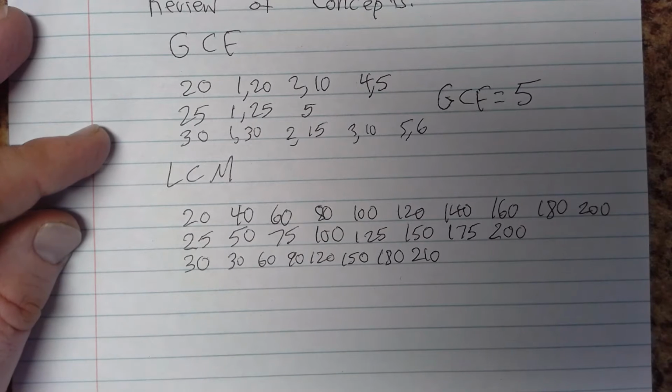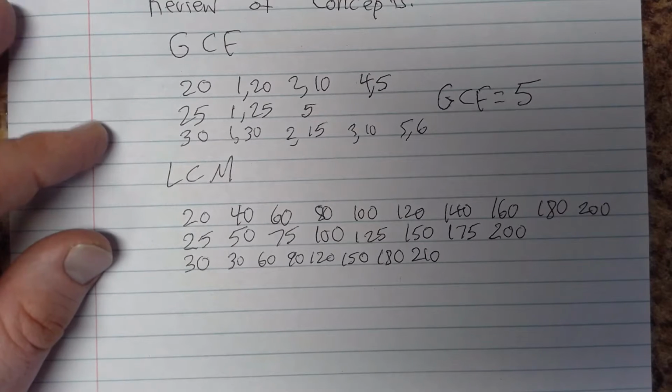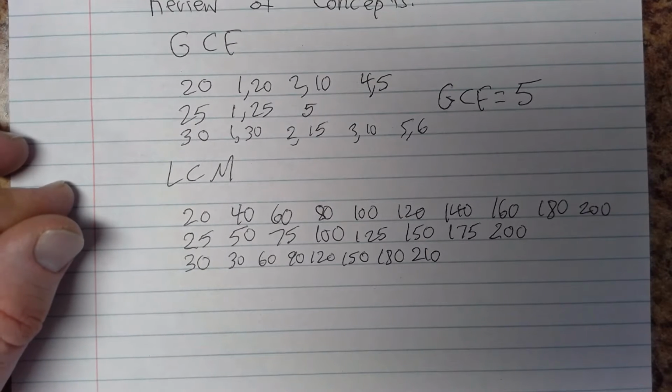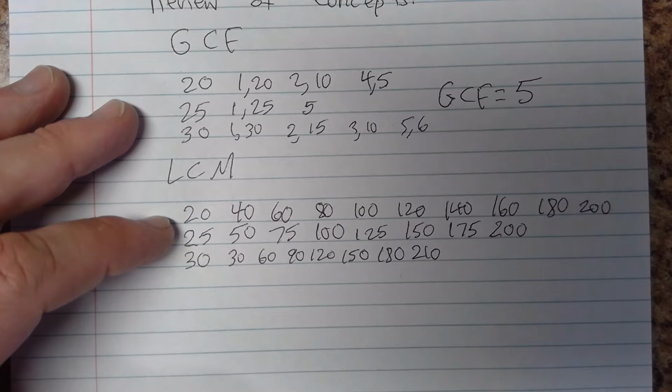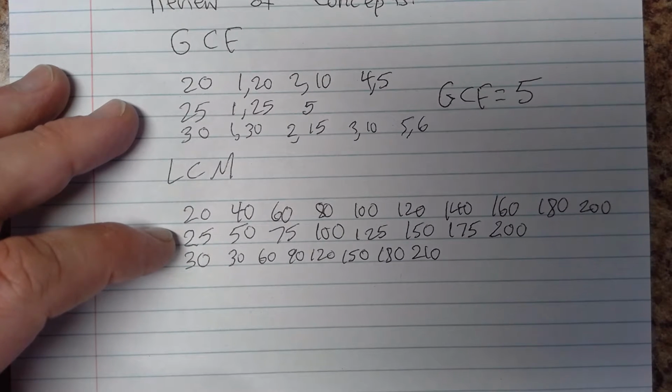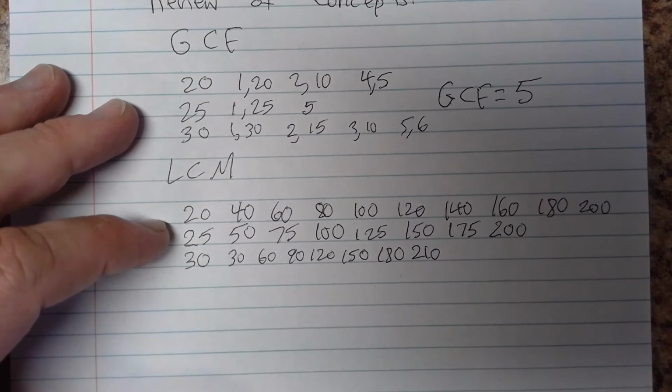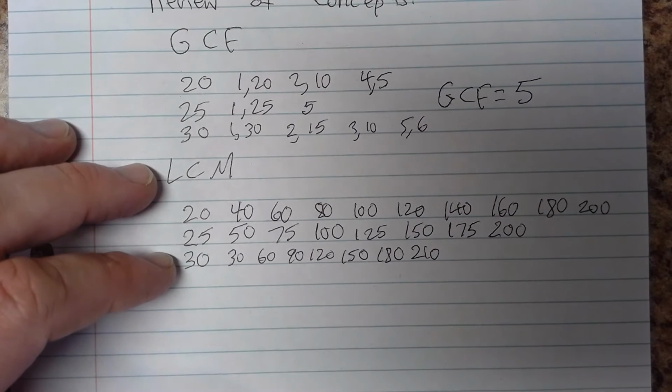Still don't have a number that shows up in all three categories. 30 and 20 both have 120, but 25 does not. Okay, let's keep going. And obviously it's going to be something in the 25 category that ends in 0. Because the 20 and the 30 are never going to have any numbers that end in 5.